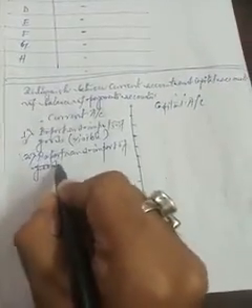Next, number 2, export and import of services.